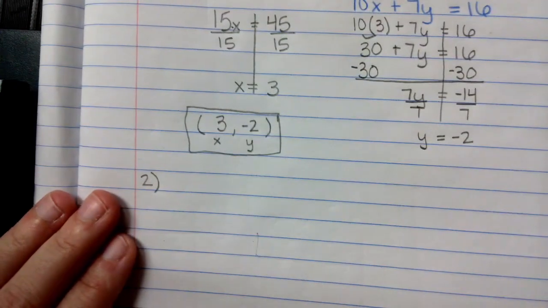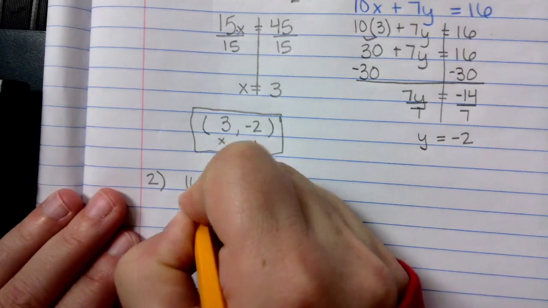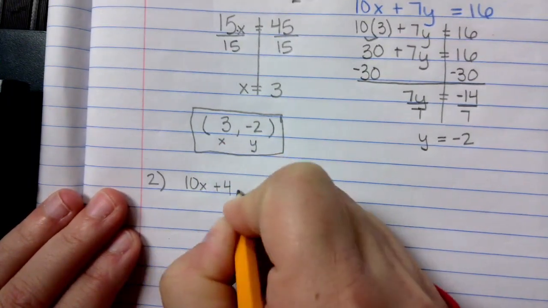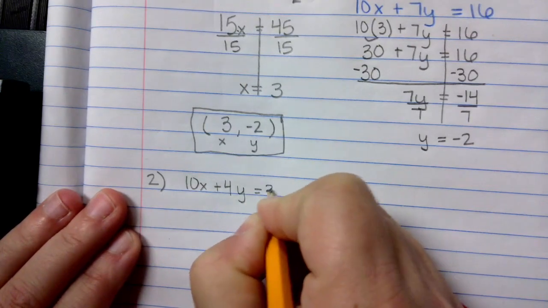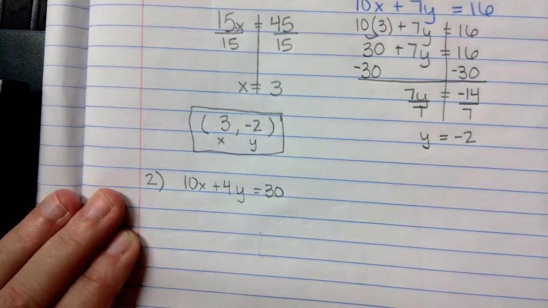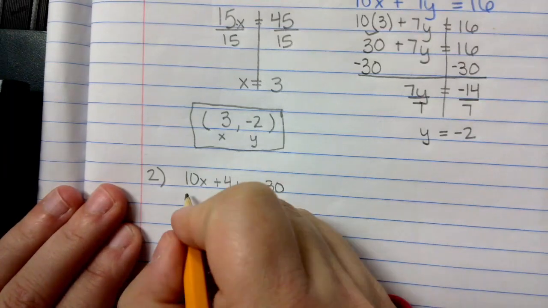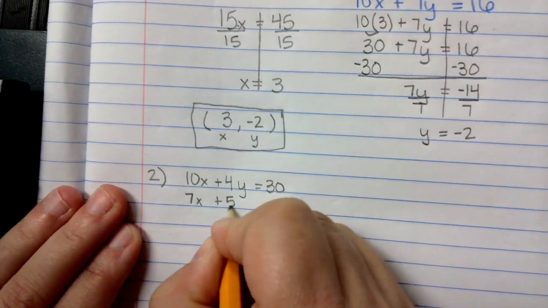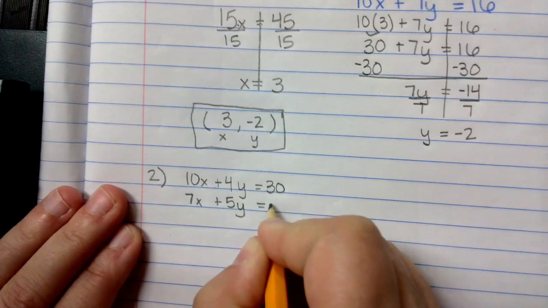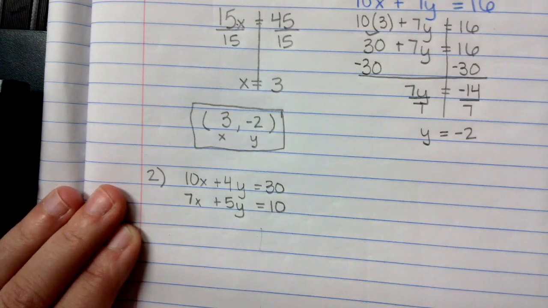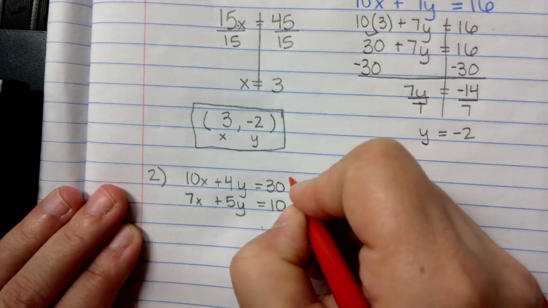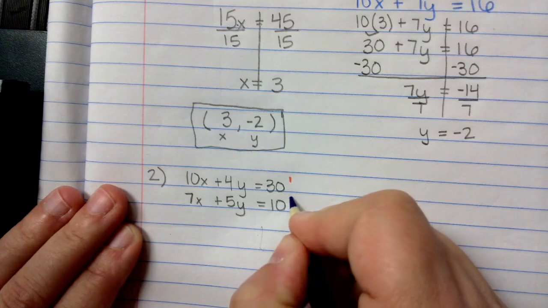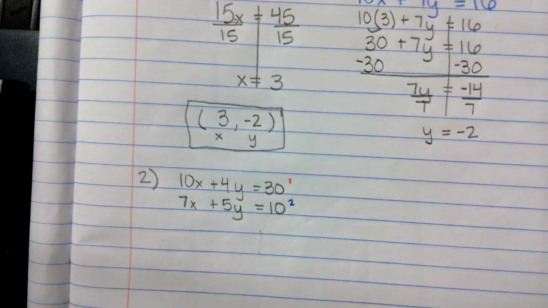All right, number 2, we have 10x plus 4y equals 30. And then we have 7x plus 5y equals 10. So I'm going to label that top equation 1. I'm going to label that bottom equation 2, just so that we can talk about them. On your worksheet, you have to say equation 1, equation 2.